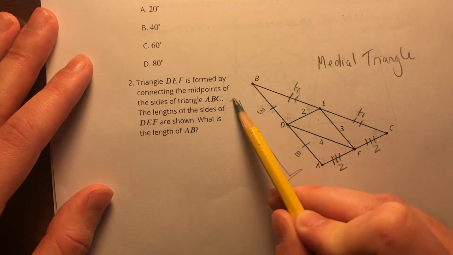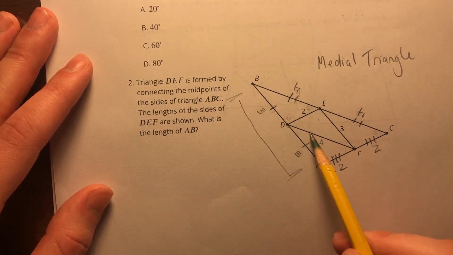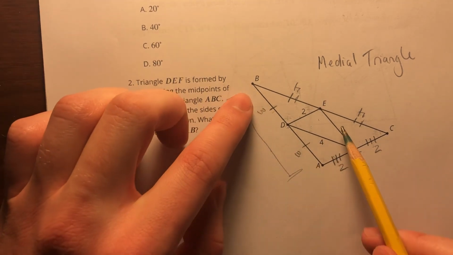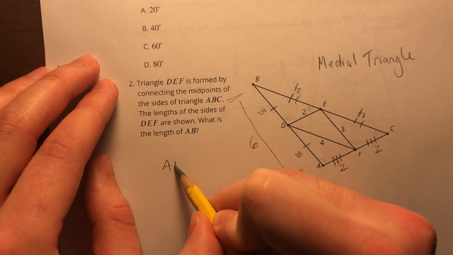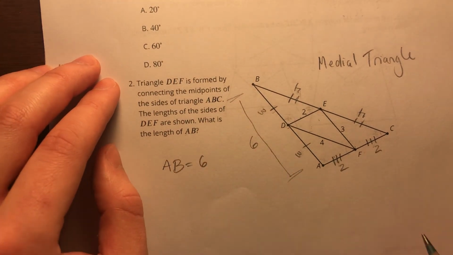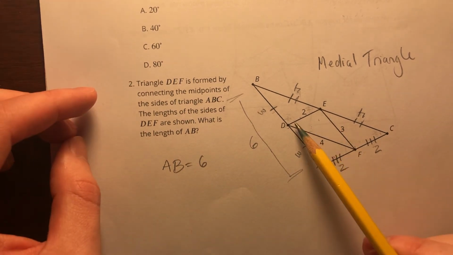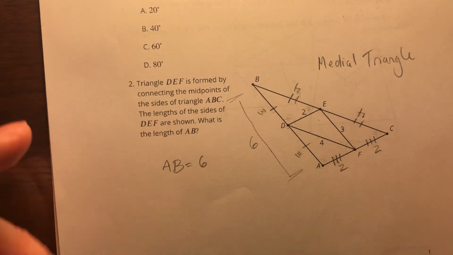Because I know that D is the midpoint, and all of these line segments are created by connecting the midpoints, these two are both going to be 3. So 3 plus 3 is 6. So AB is equal to 6. All right, and the only time this happens is when you've just connected all 3 midpoints, and it's known as a medial triangle. It's not super important, but it is kind of interesting.